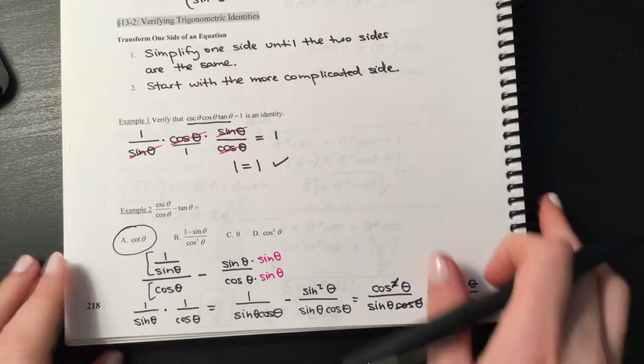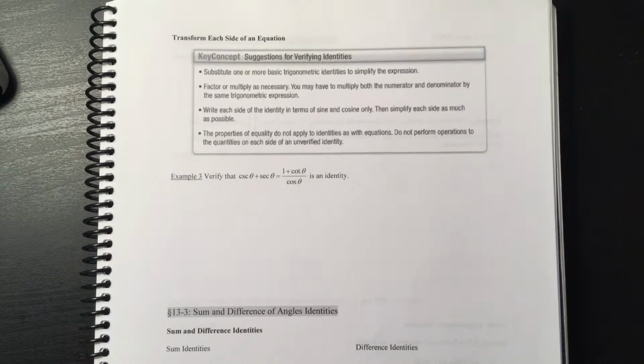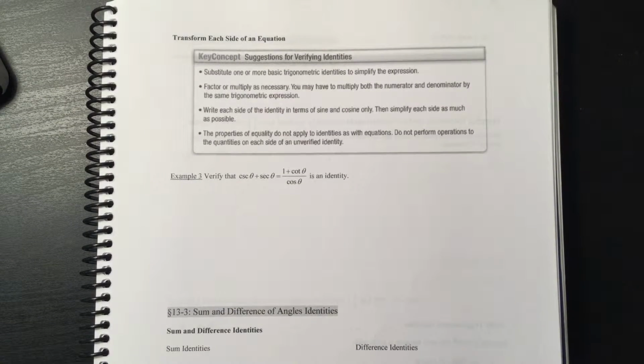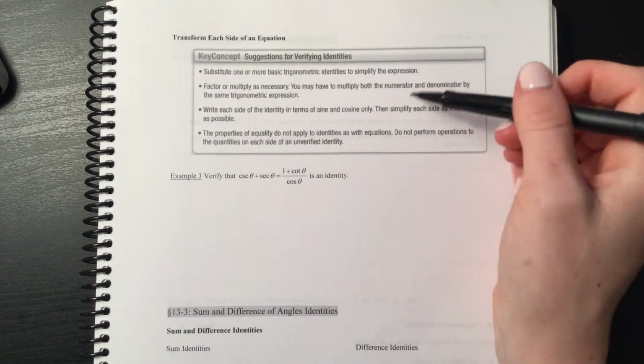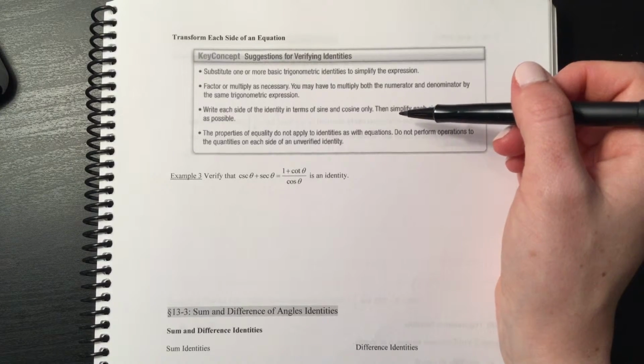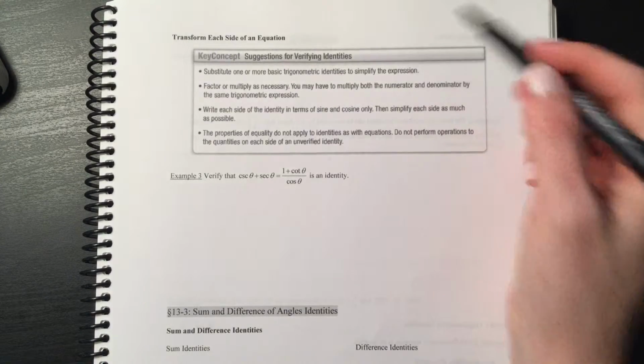All right, so last thing we're going to be looking at in 13.2 is situations in which you'd have to transform both sides of the equation in order to get them equal to each other. That's what we're going to be dealing with here. We basically just want to manipulate until we get both of the sides to be equal. So here's some different techniques that you could use. It's a lot of the same stuff that you would use when you're simplifying algebraic expressions. So let me run you through that.